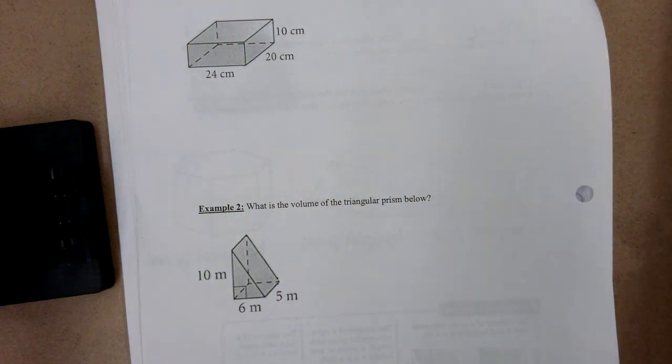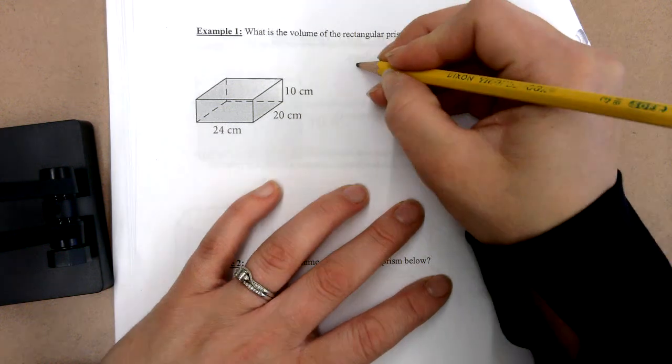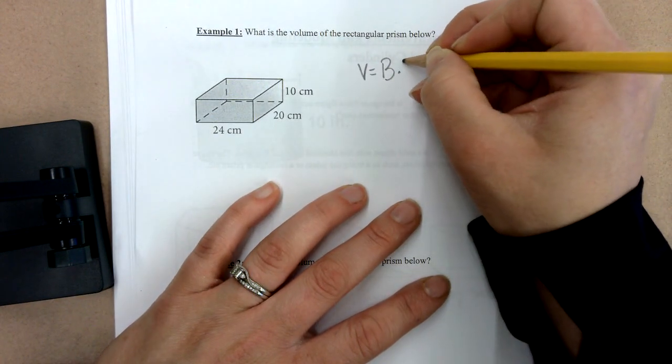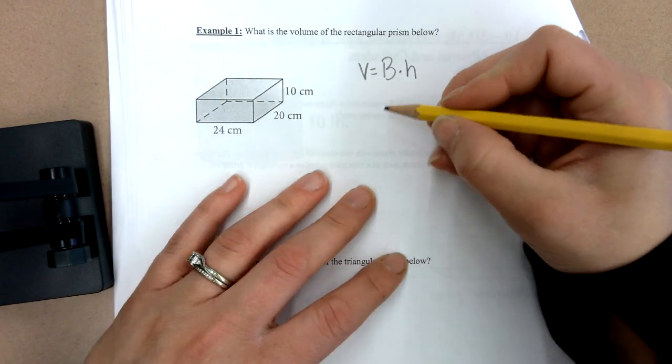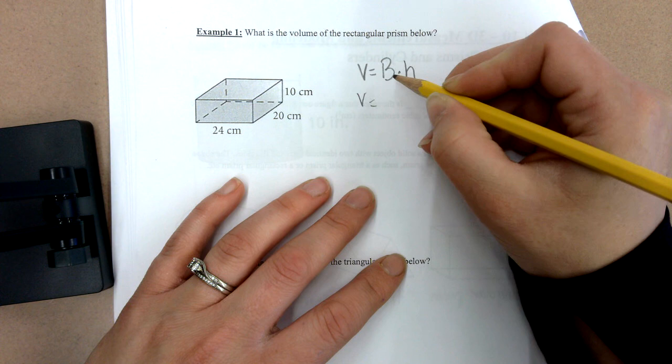Moving on to example 1. It says, what is the volume of the rectangular prism below? So what we're going to do is you always start by writing your equation. So volume equals area of the base times height. So then the volume is going to equal the area of the base.